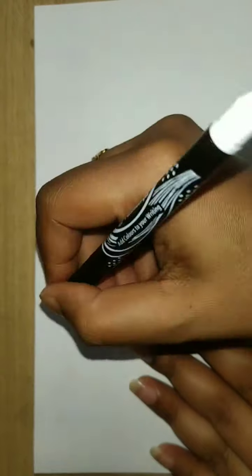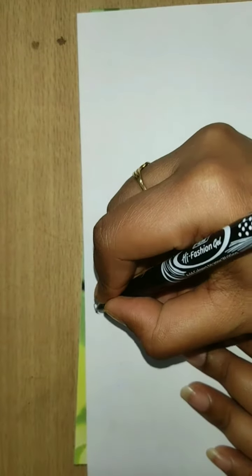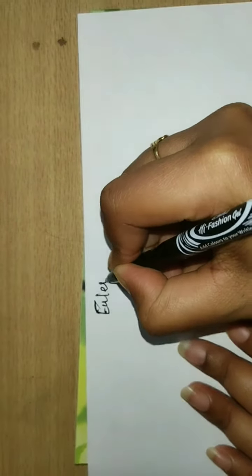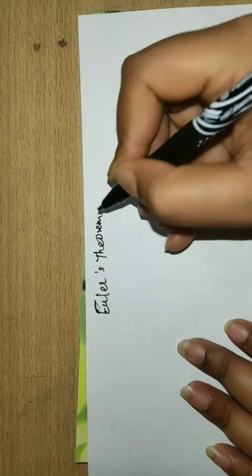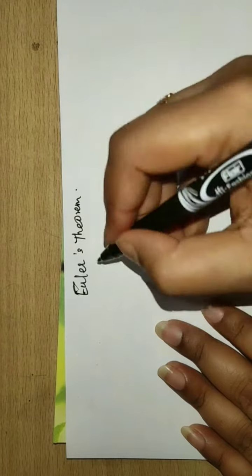We move to the next topic, that is Euler's theorem. What does this theorem say?